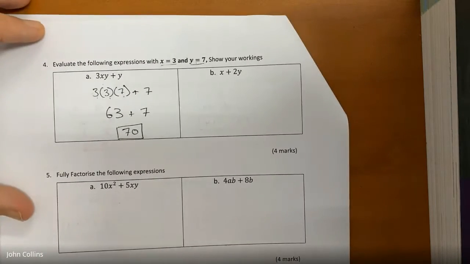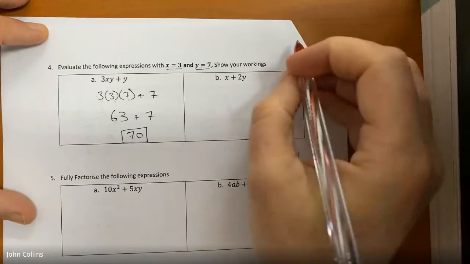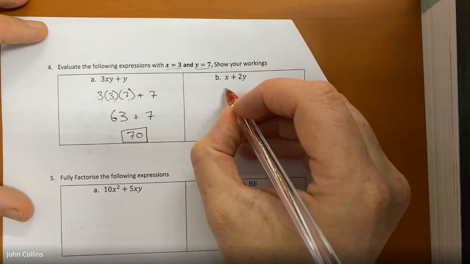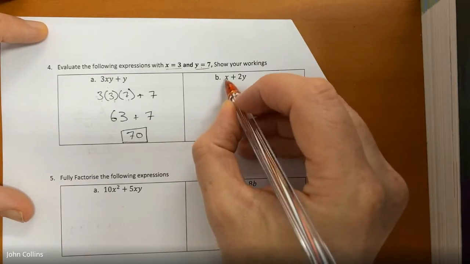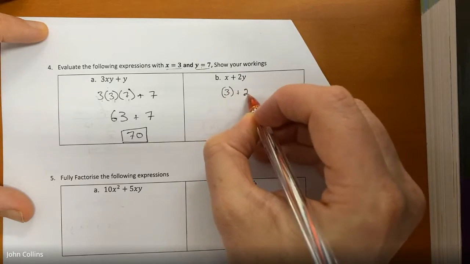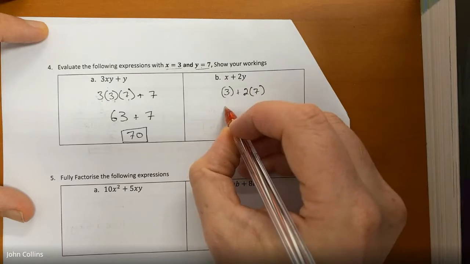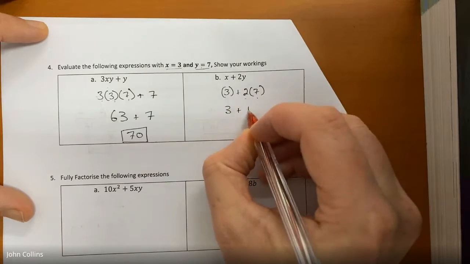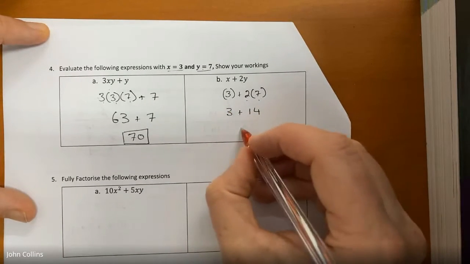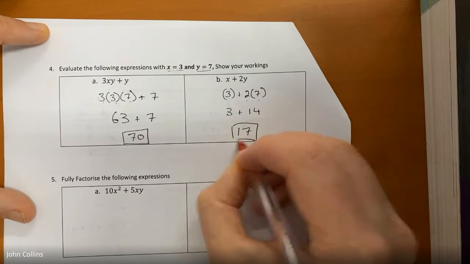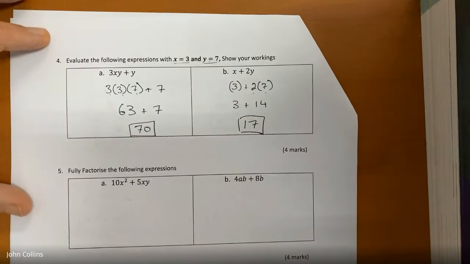All right. Next question. Same thing here. This is probably a little bit easier, actually. x is just 3 plus 2 times 2y. 2y is 7. That'd be 3 then plus 2 times 7, which is 14. And 3 plus 14 gives 17. So 17 for that one.